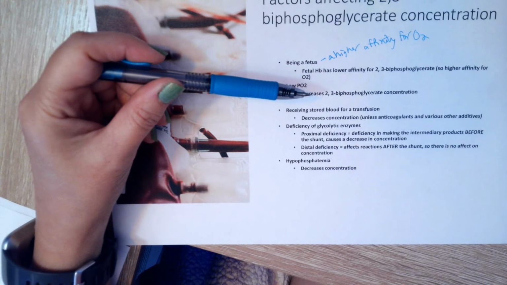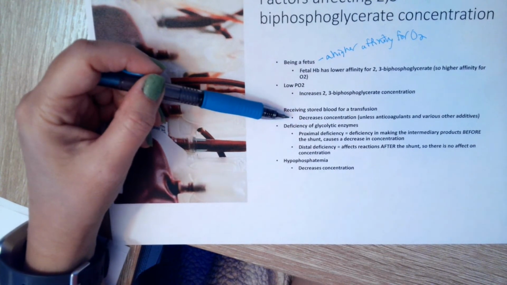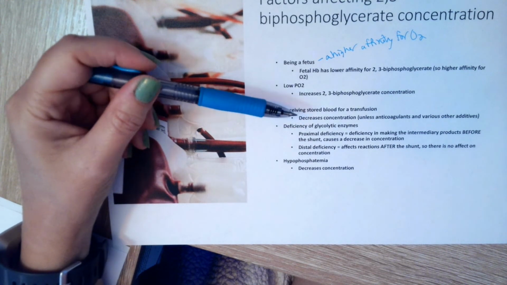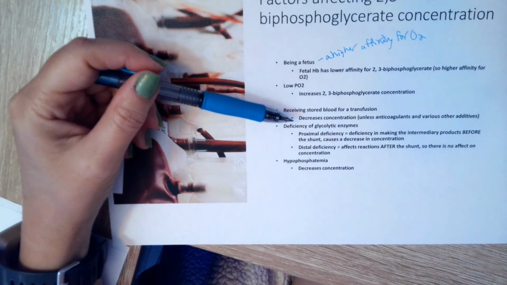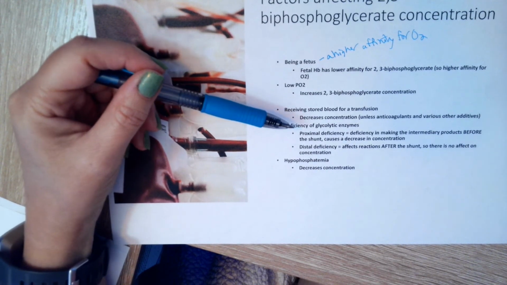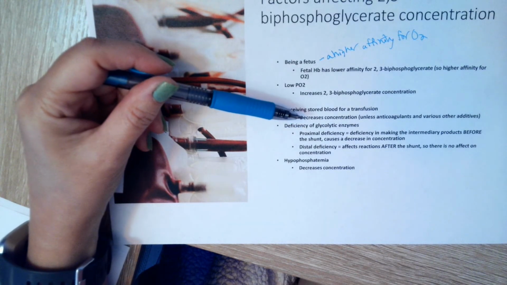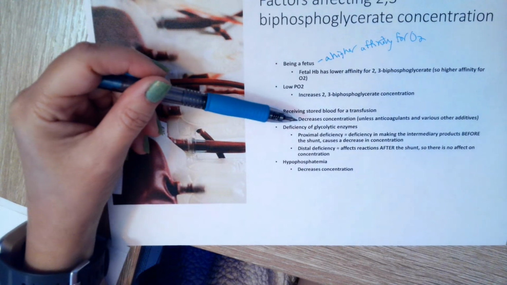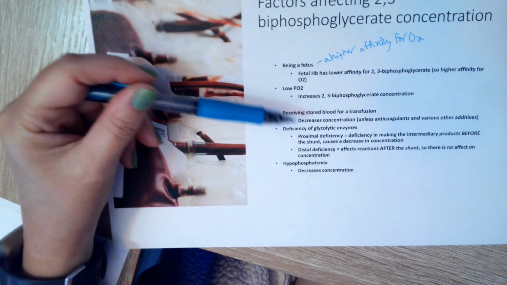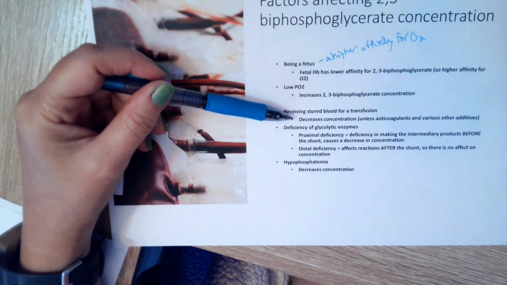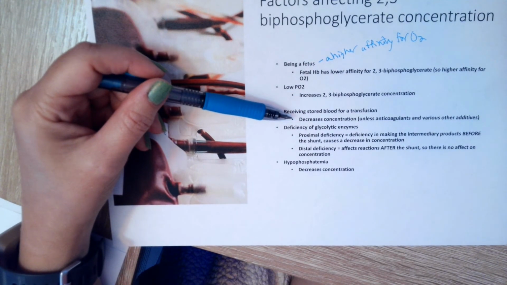If you get blood from a transfusion, when blood is stored, it tends to lose 2,3-biphosphoglycerate. Now, recently, I don't remember what year, they discovered ways of adding things to stored blood that prevent that from happening, just so that you don't decrease your 2,3-biphosphoglycerate concentration.